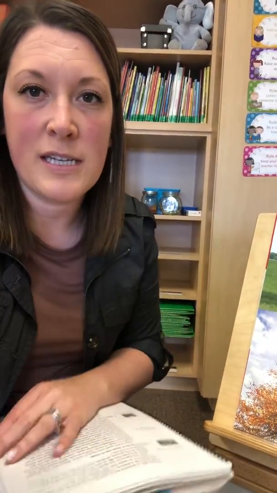So this type of tree that loses its leaves during the winter time is called deciduous. It's a big word. Deciduous. Remember, 4 syllables in deciduous, and you can remember that a deciduous tree changes during all 4 seasons. So that was the hint. 4 syllables, 4 seasons, deciduous.